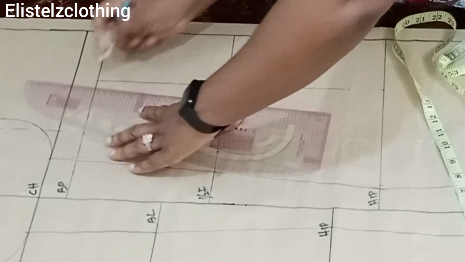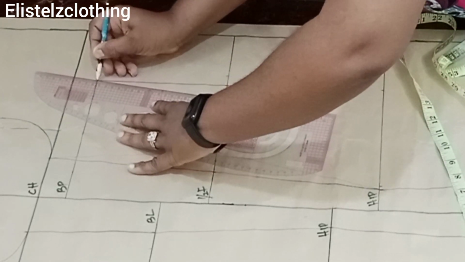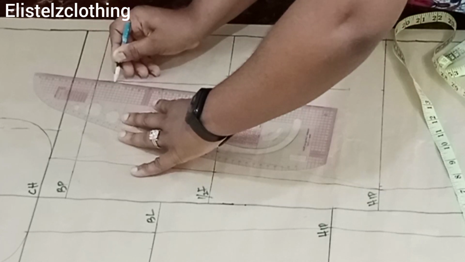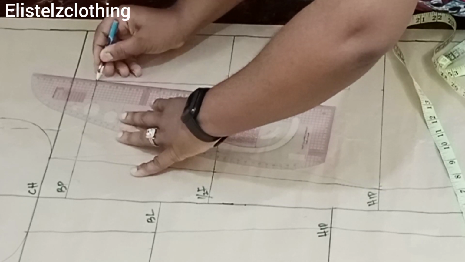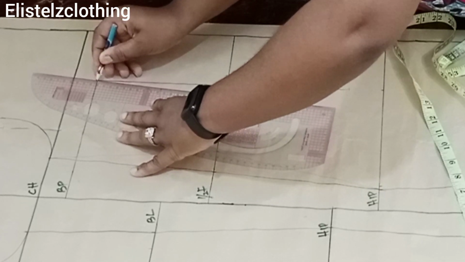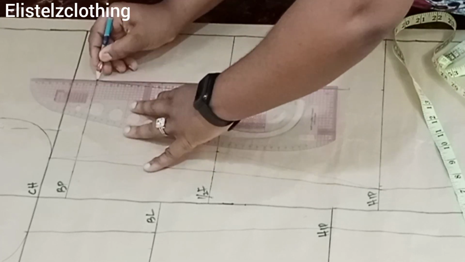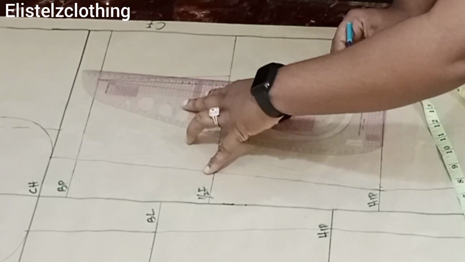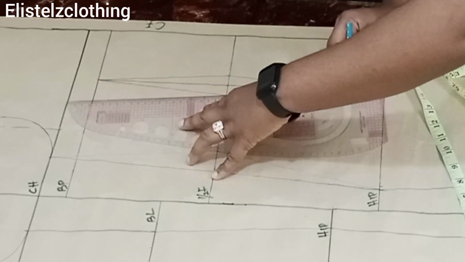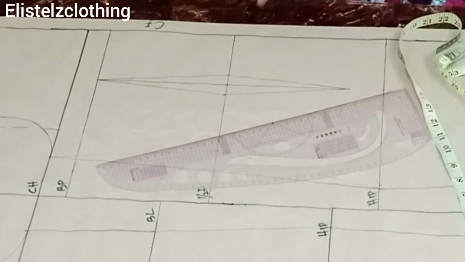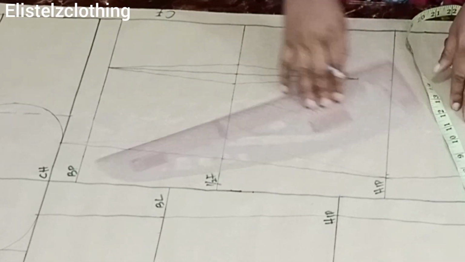Now it's time for us to connect our darts. Right, and our darts for the front is ready.